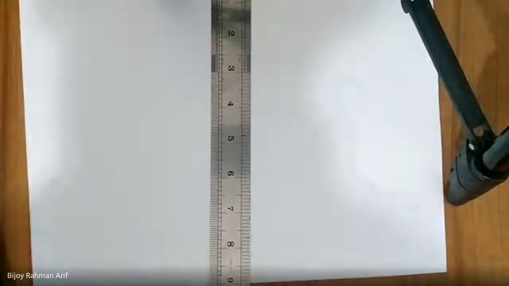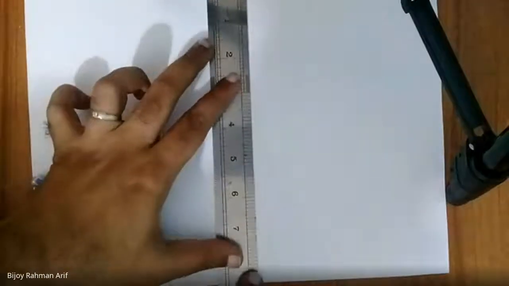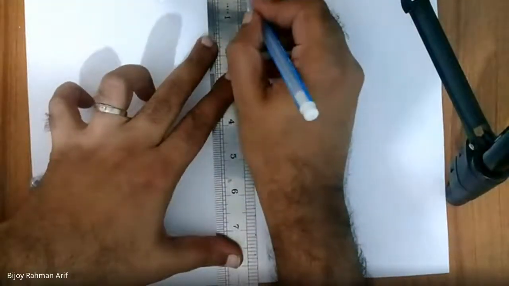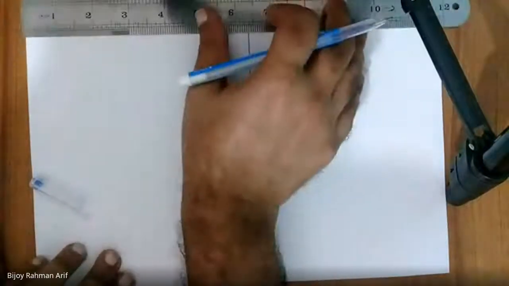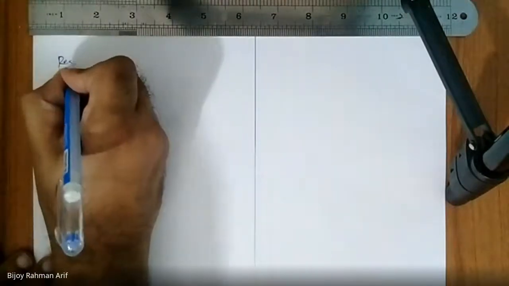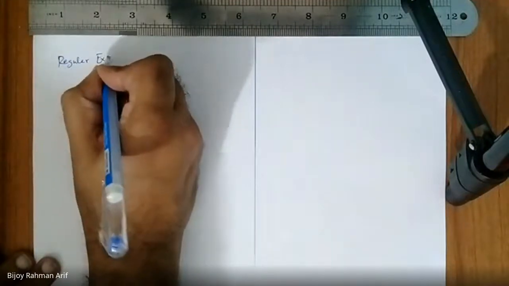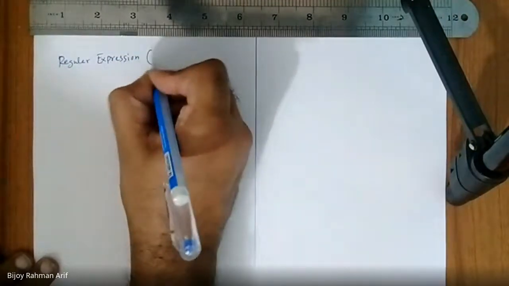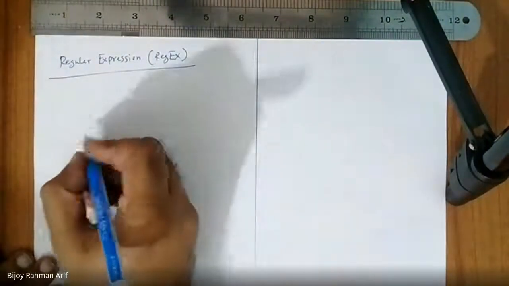Let's continue the next topic, which is called regex. So, regular language.